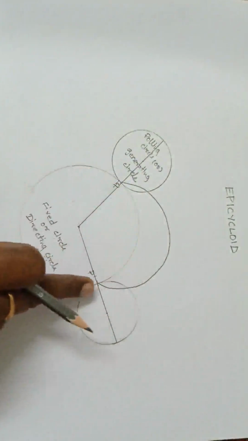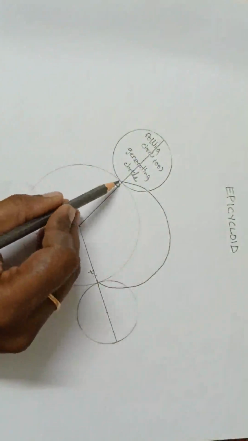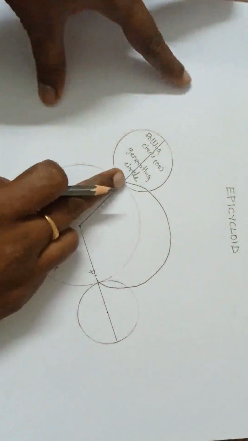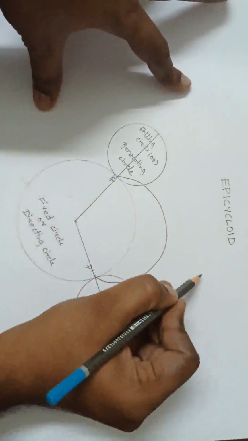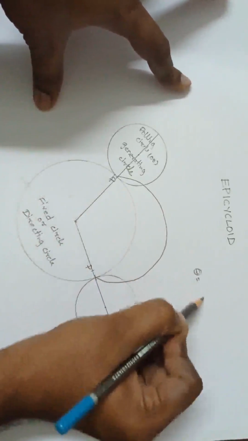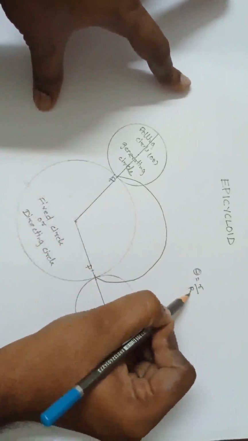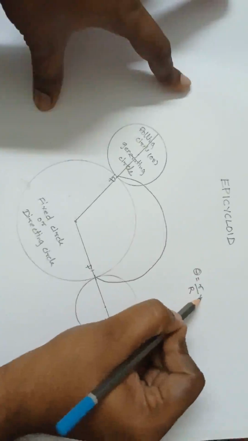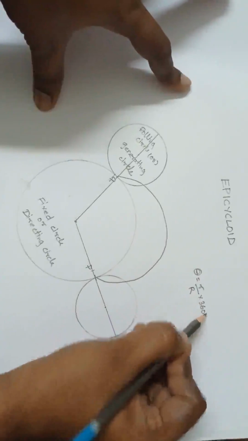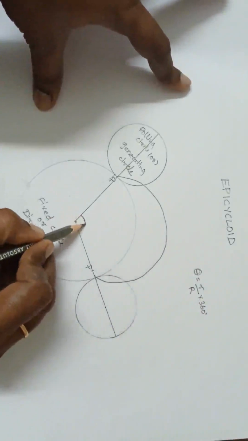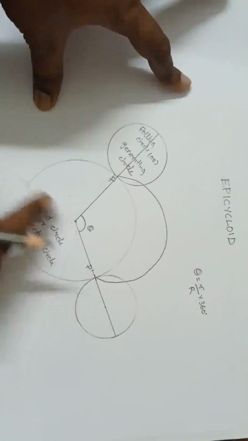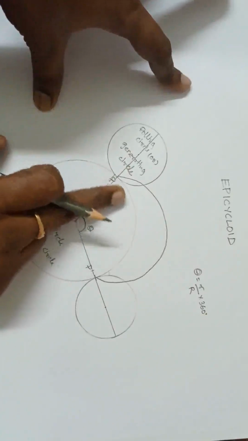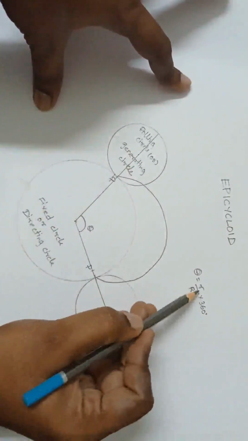It is not flat, so I cannot calculate the distance 2 pi r with the scale. So there is a formula: theta is equal to small r by capital R into 360 degrees. With this we get theta, the distance traveled as an angle in degrees.